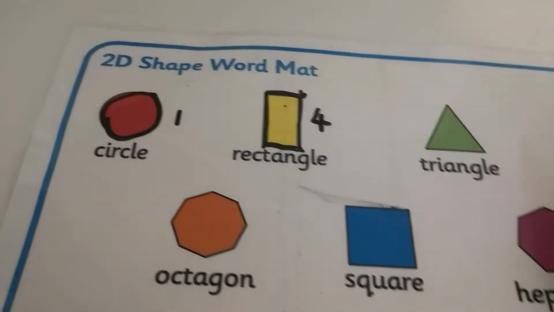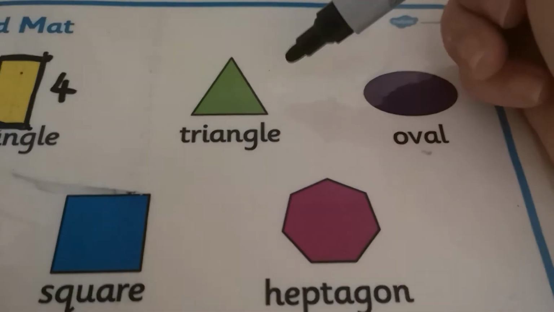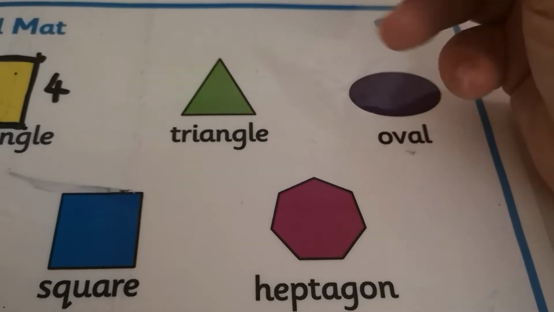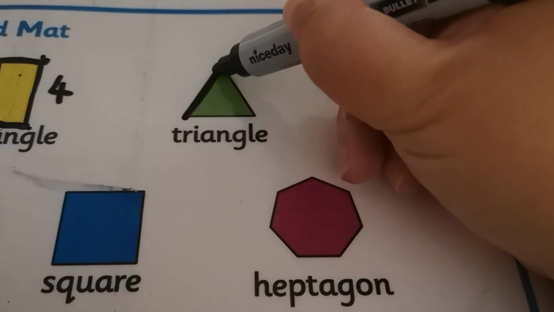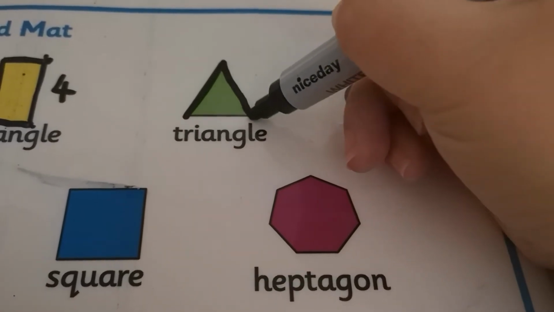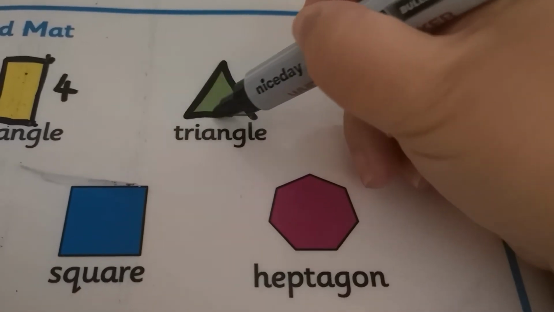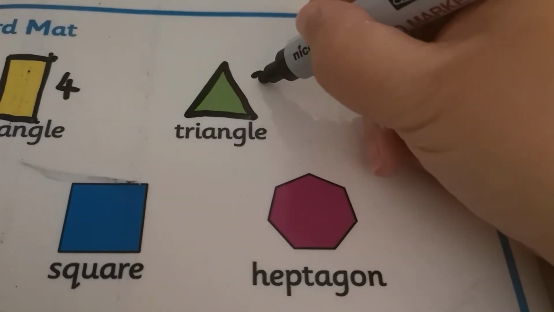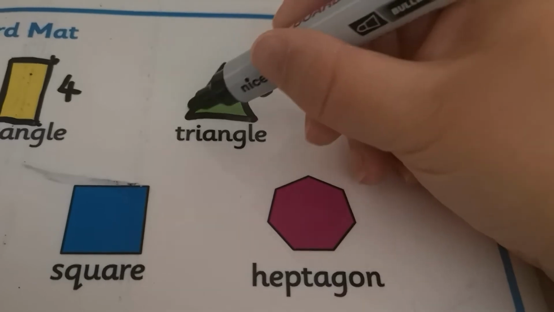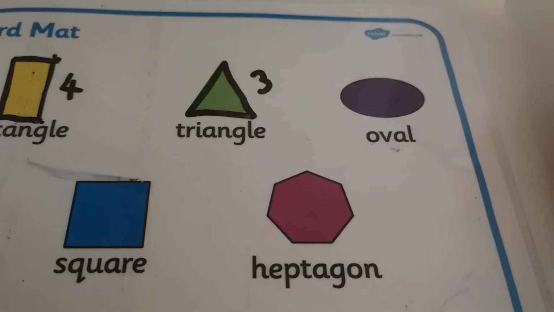Circle's got 0 corners. What shape's this one? That's right, triangle. And it's a triangle because it's got 1, 2, 3 sides. And it's got 1, 2, 3 corners as well.